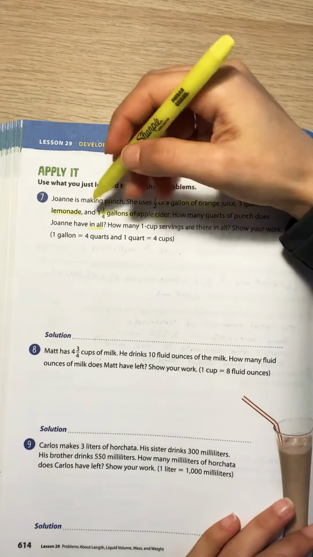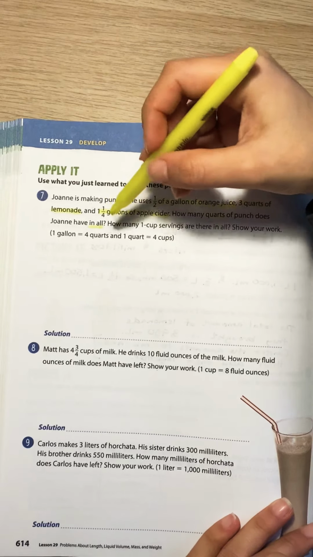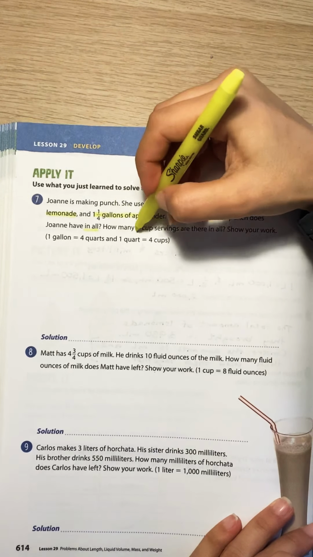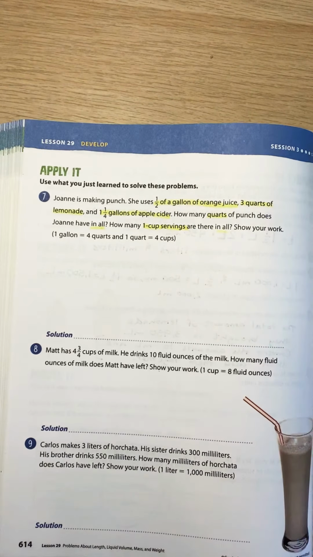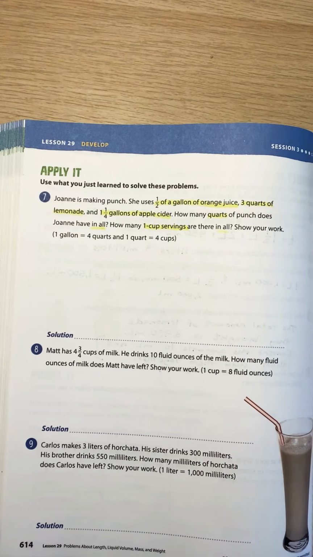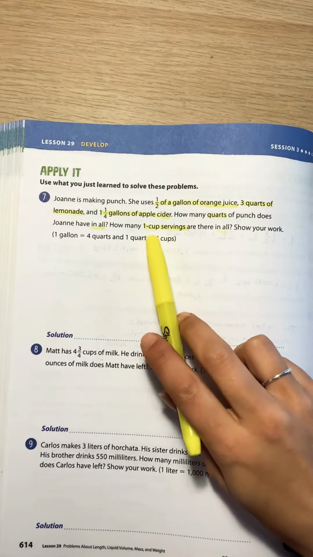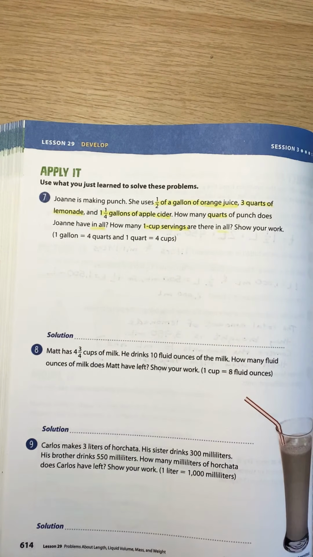Oh, and another question. How annoying. Just kidding. It's fine. How many 1 cup servings are there in all? So they're asking me to solve 2 different things. I need to change everything to quarts, but I also need to change it into cups. Okay? So let's do some math.